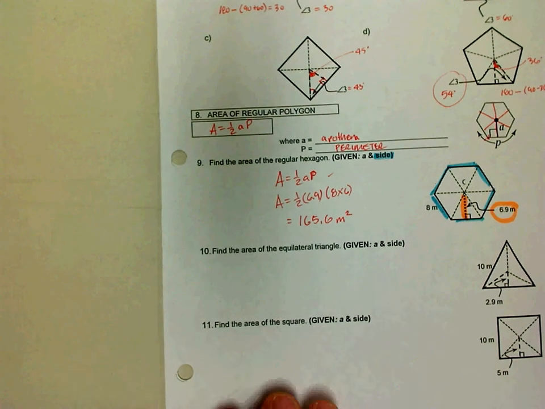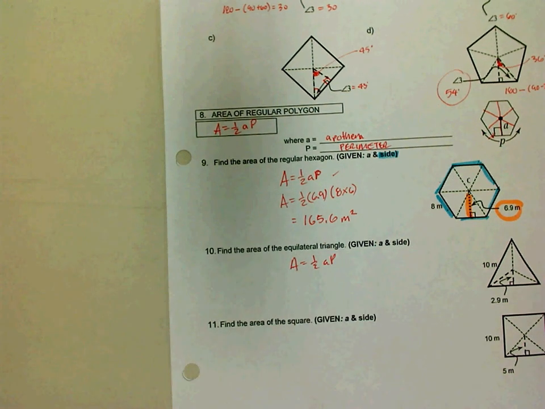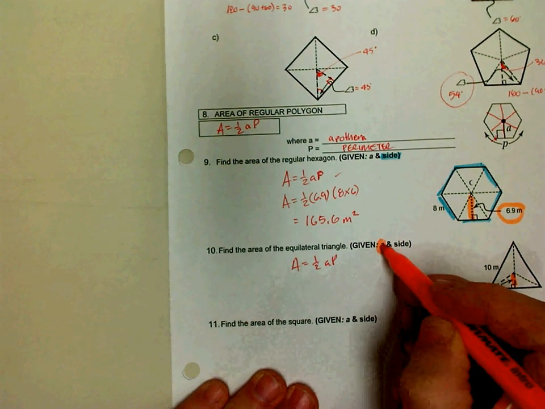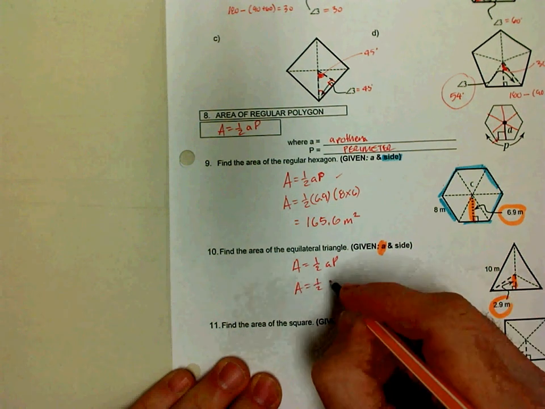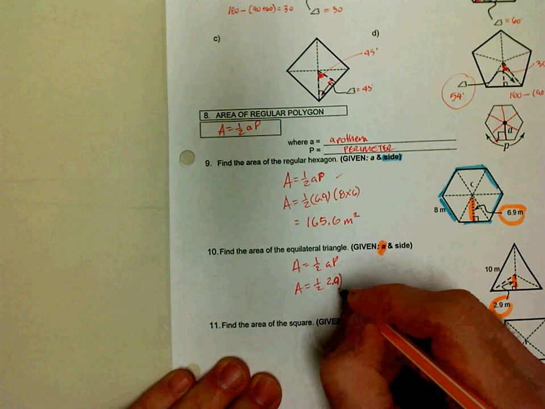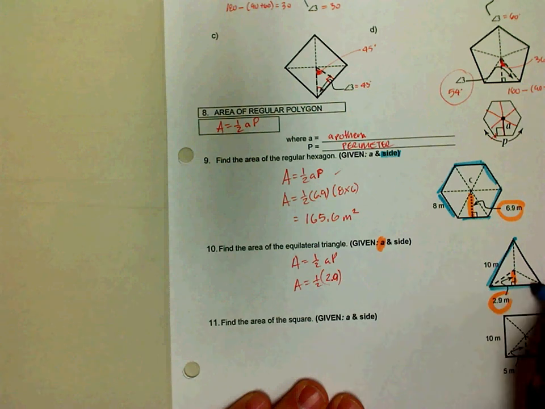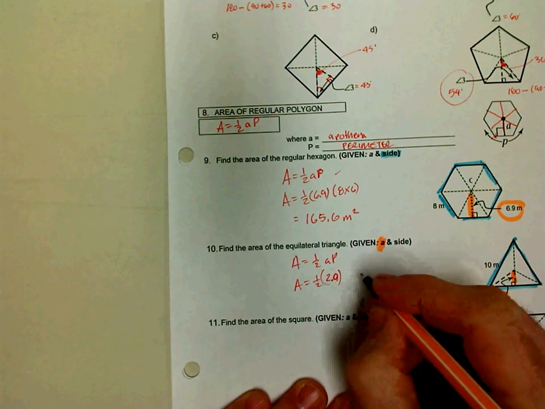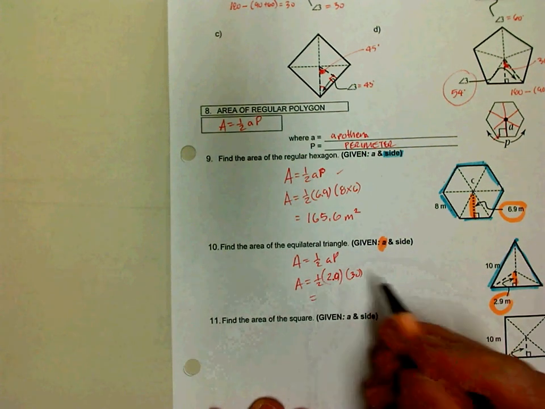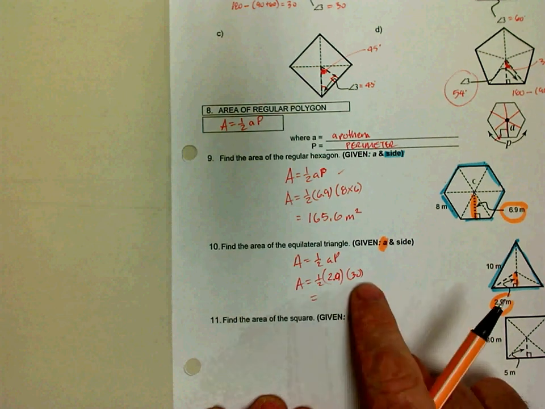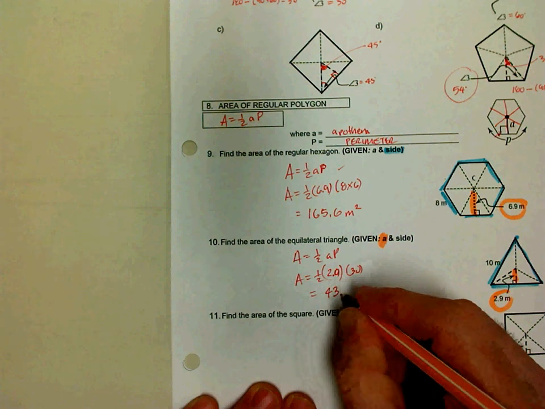Let's take a look at our next one. Area equals 1/2 A times P. Our A value is again given to us. Don't have to worry about doing any calculations for that. We're just going to do area equals 1/2, in this case 2.9, and then our perimeter. 10 is the length of one side. We can see that it's a triangle. 10 times 3 will give us 30, and then we'll just put these numbers in our calculator. If you want to do 1/2 of 30 before you put it down, that's an easy one to do. 15 times 2.9. Put that in our calculator. We'll get 43.5 meters squared.